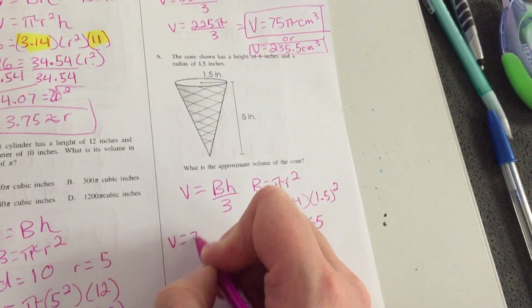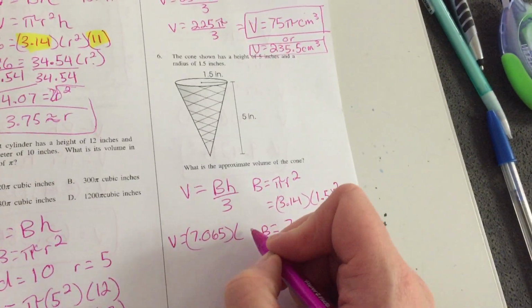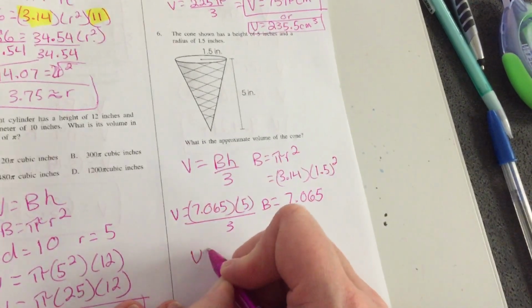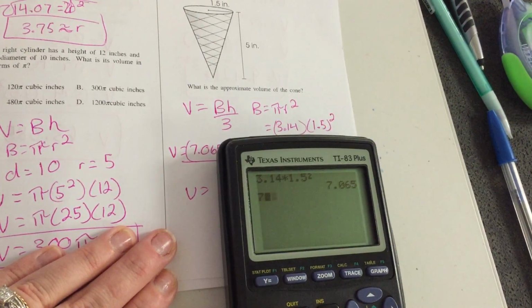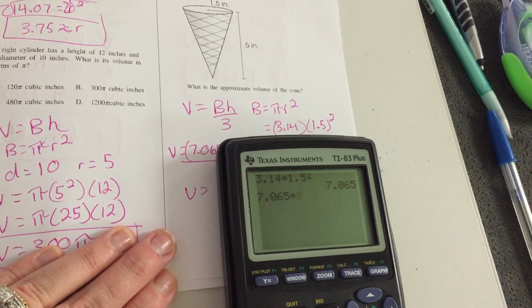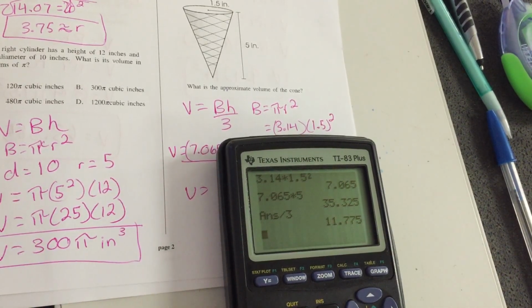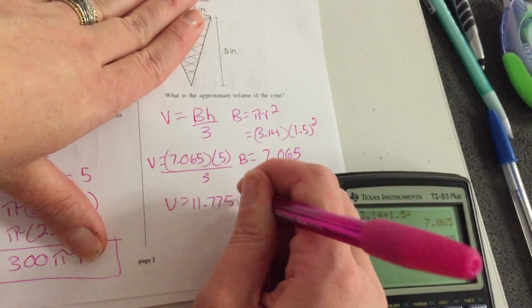So we have V equals 7.065. What's my height? 5. We're going to divide all that by 3. Now, can I put all that in the calculator? Yes, and that's what we're going to do here. So we're going to take 7.065, multiply it by 5, enter, and divide it by 3. So our answer is 11.775 inches cubed.